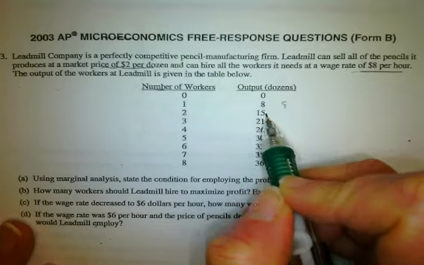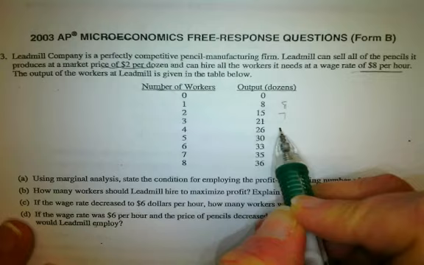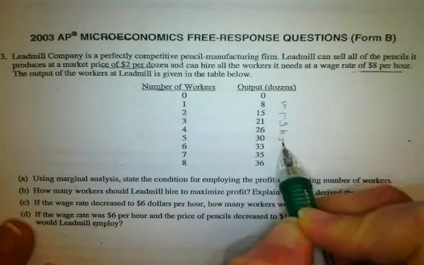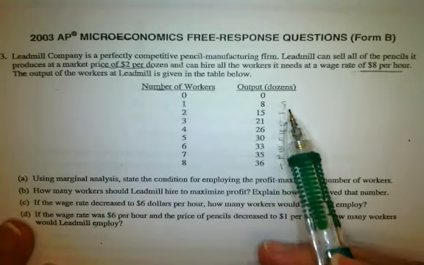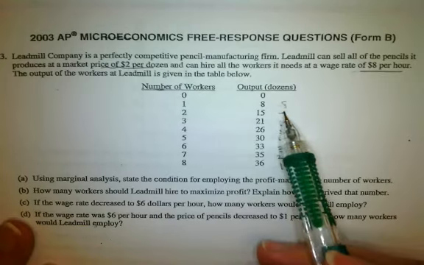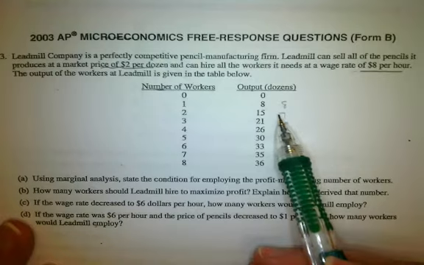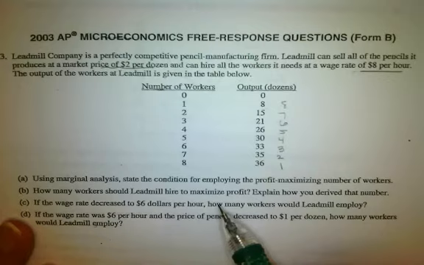From 8 to 15 is 7. From 15 to 21 is 6. Then we have 5, 4, 3, 2, 1. Makes it real easy. So that is how much the marginal product is. Now we have to calculate the value of marginal product, or that marginal revenue product, and that's really important when you start answering the questions down at the bottom that we phrase this correctly.